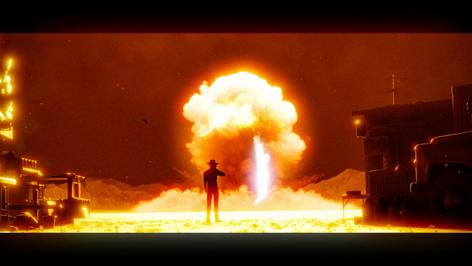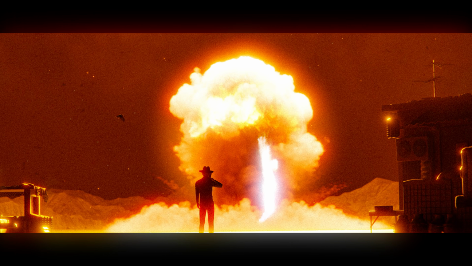The flash was later calculated to be brighter than 1,000 suns.